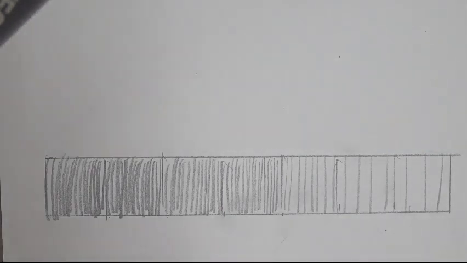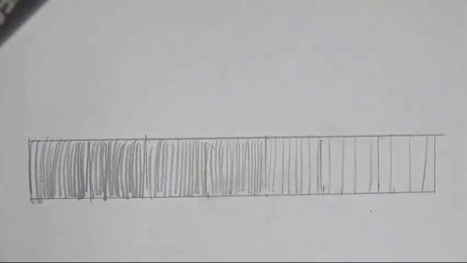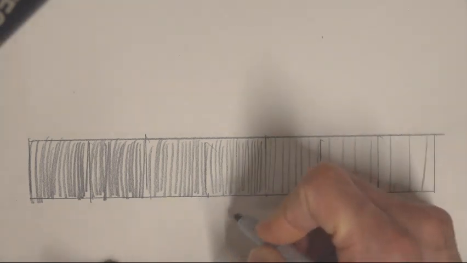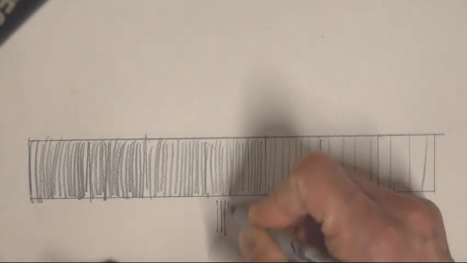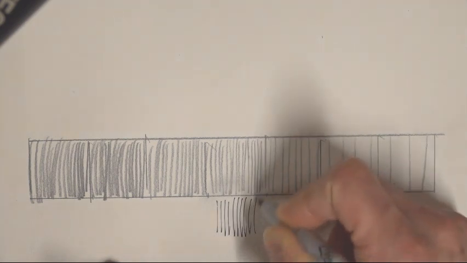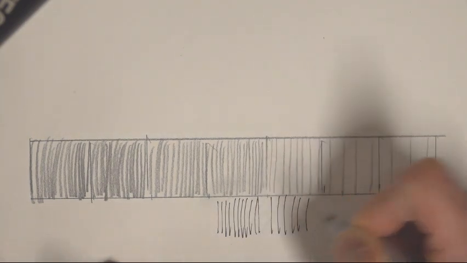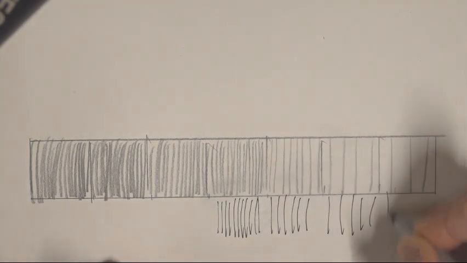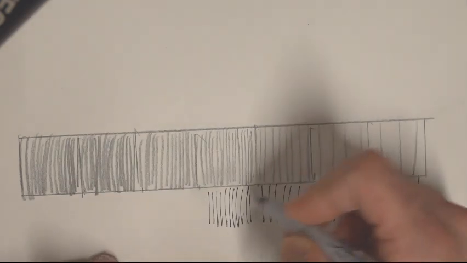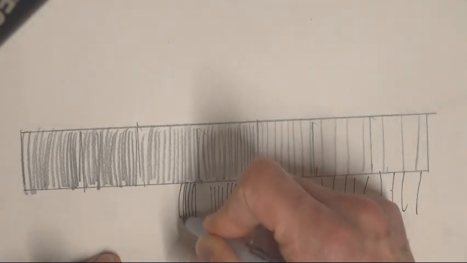And of course, this form of varying value can be done with any drawing media. So for instance, I could even use a pen, like a black Sharpie pen. So here, middle value, and then lighter value, spreading out my lines, making my mark making less dense.